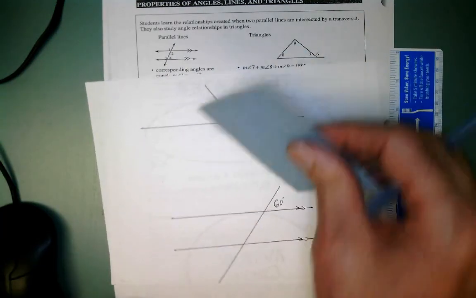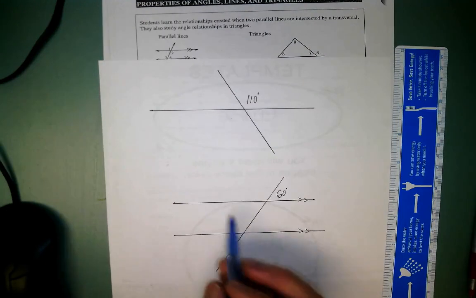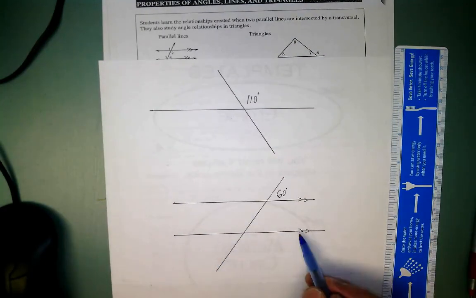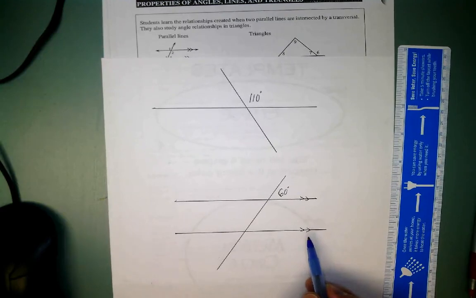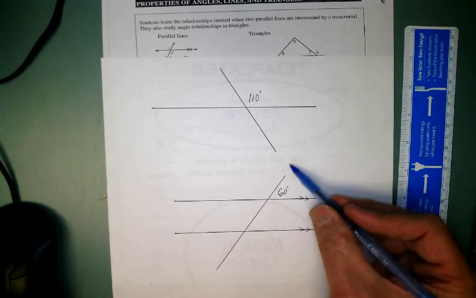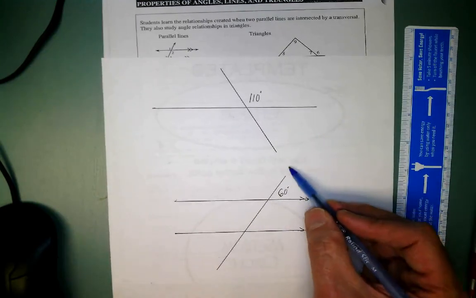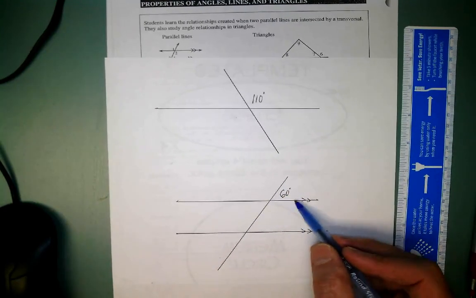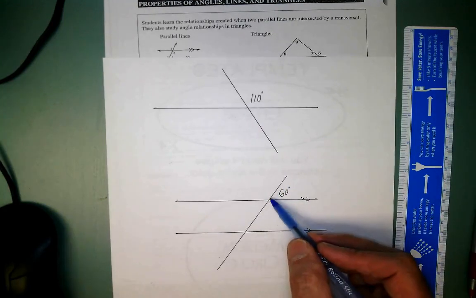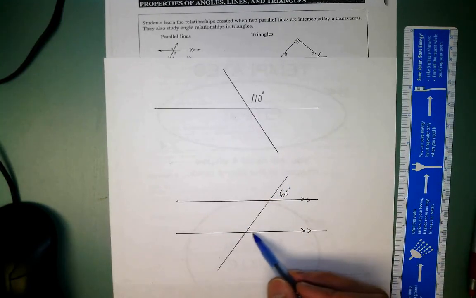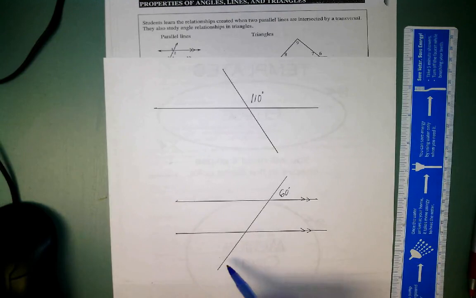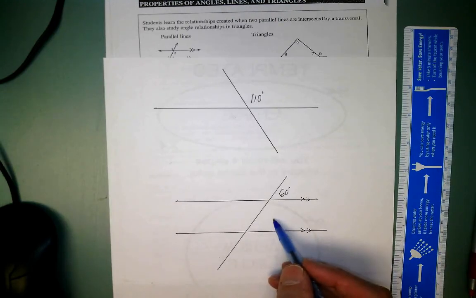Okay? If you had parallel lines, like these two lines, and again, parallel means if they went on forever, they would never get farther apart or cross. And you cross those parallel lines with a line, that line will cross the first line at the exact same angle as it crosses the second line, which means those angles are the same.